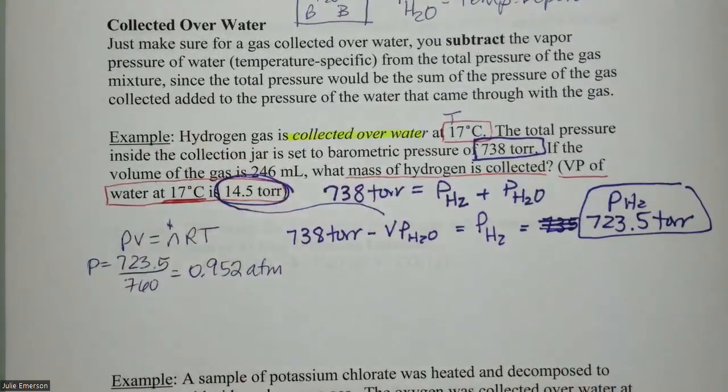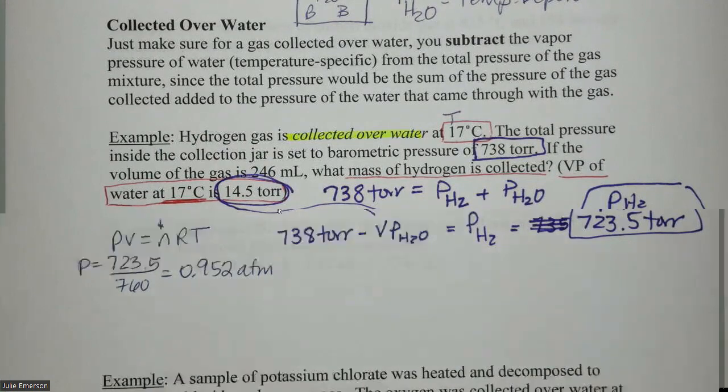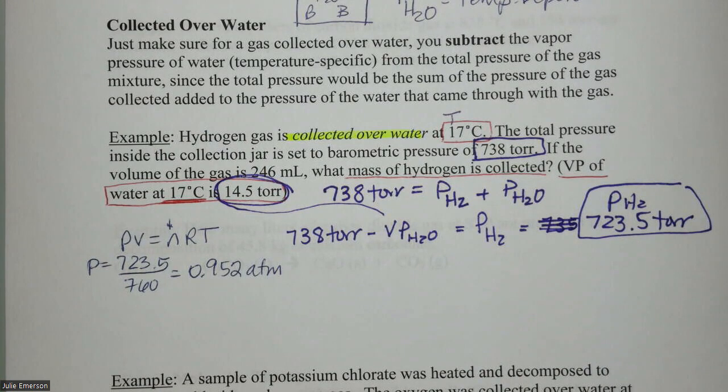Why are tables not in Kelvin and atm? That's a great question. Some tables are.